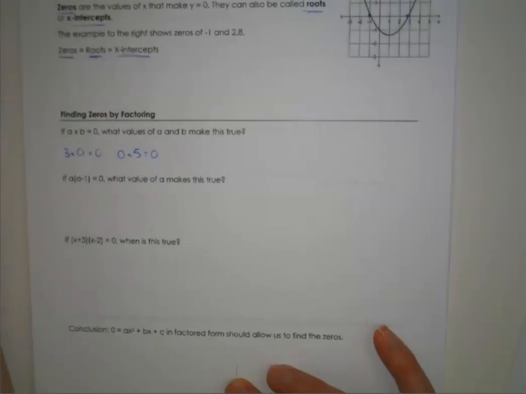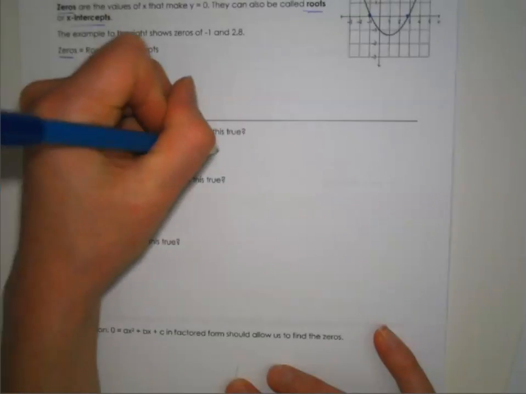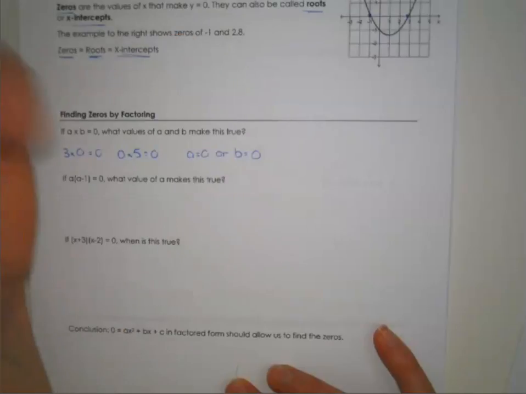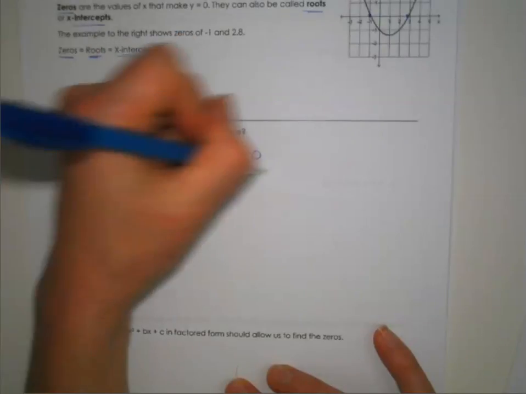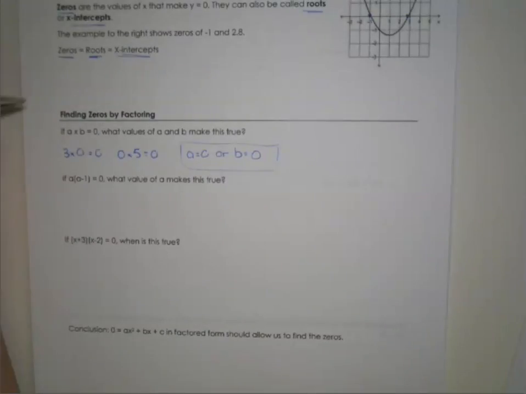So essentially any number multiplied by 0 is always going to give us 0. And so if we wanted a times b to equal 0, either a could be equal to 0, or b could be equal to 0, or they could both be equal to 0. Those are the values that would make this expression equal to 0.